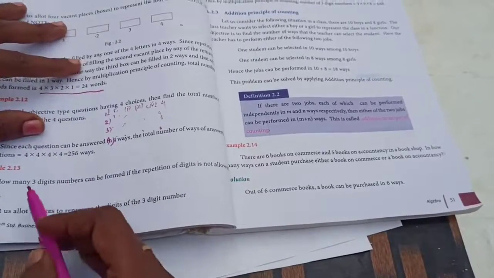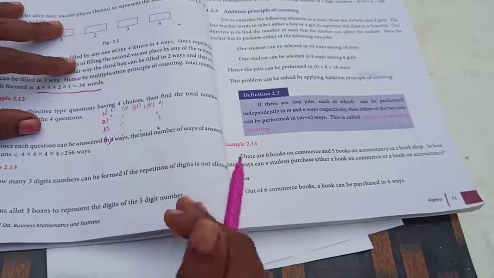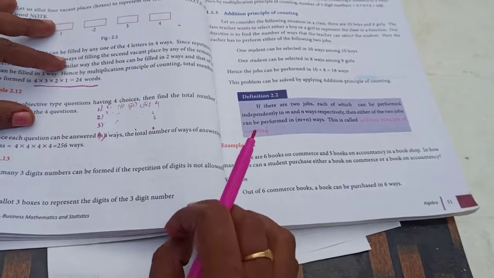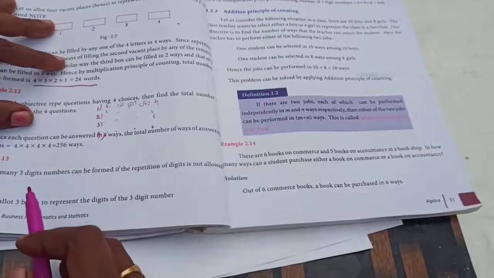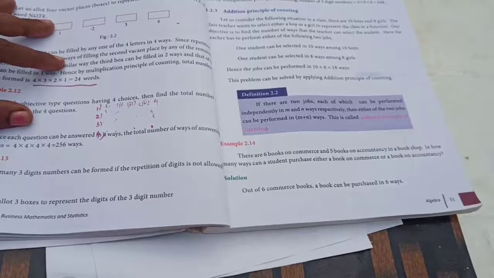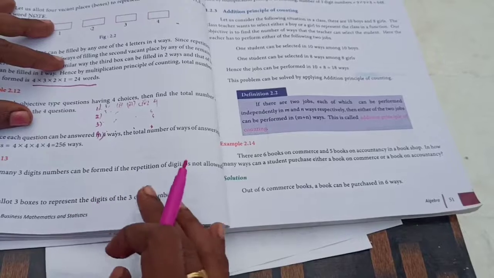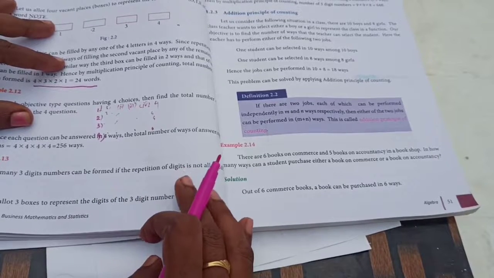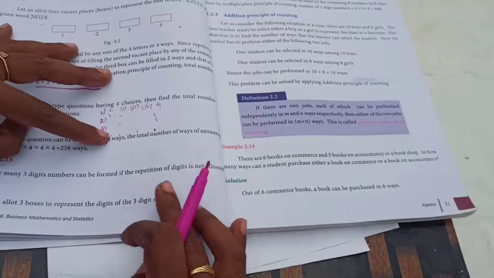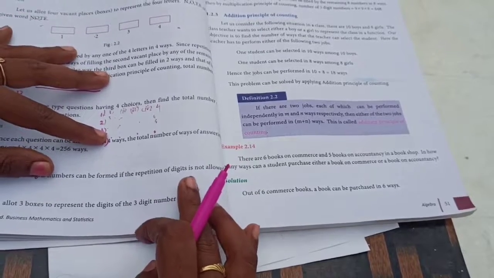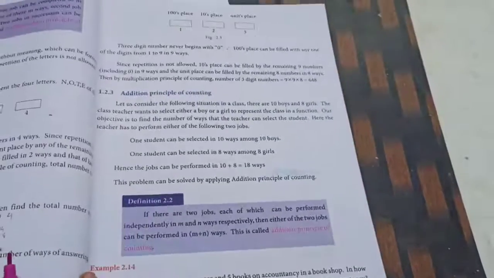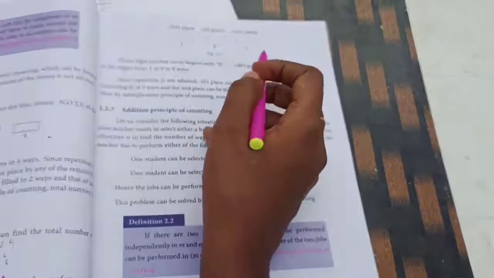Then finally, how many 3-digit numbers can be formed if the repetition of the digit is not allowed? Okay, so this one you have to think about somewhat. How many digits do we need to form? We need to form a 3-digit number if the repetition of the digit is not allowed. So let us allot 3 boxes, same as in your book, I am following. So you can allot 3 boxes.